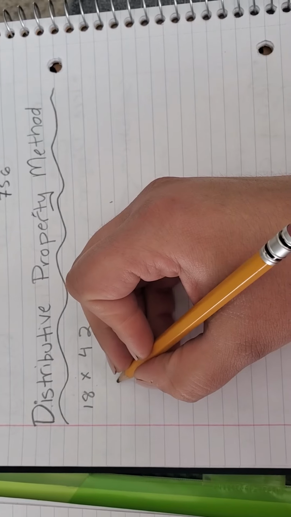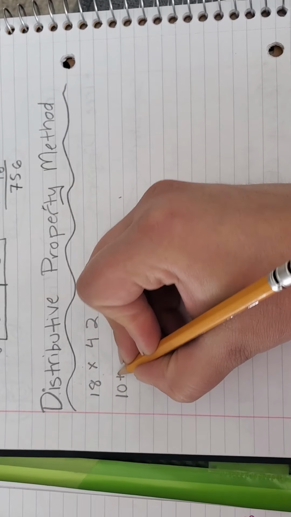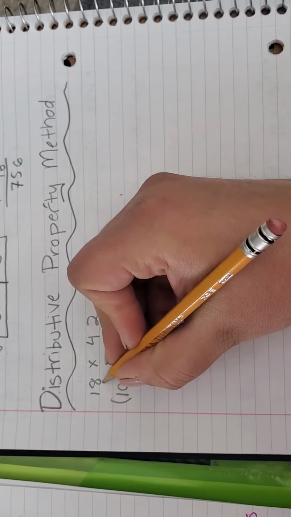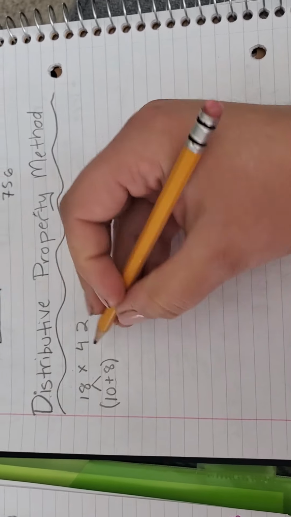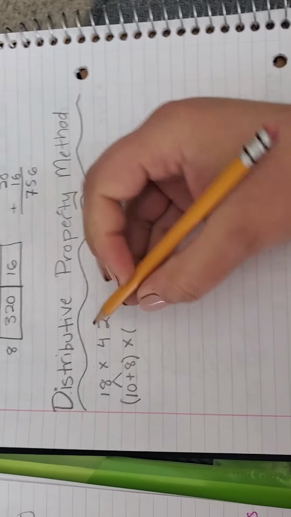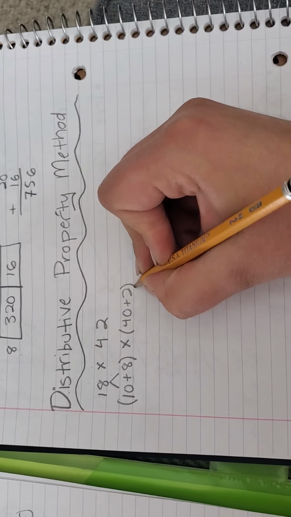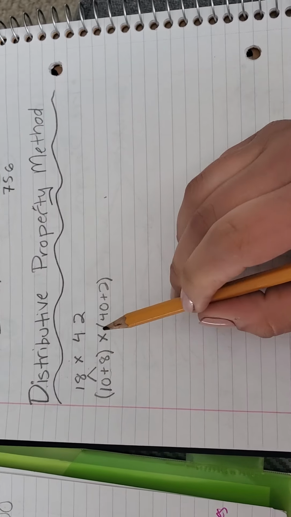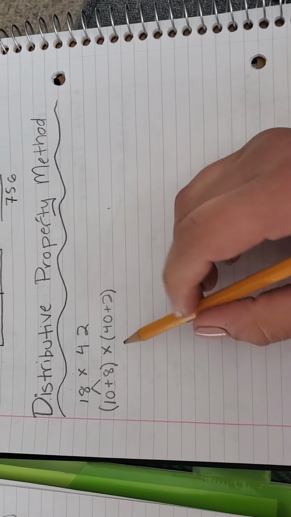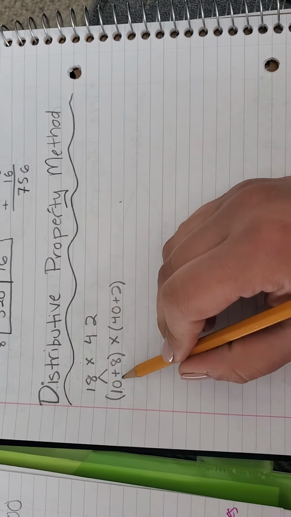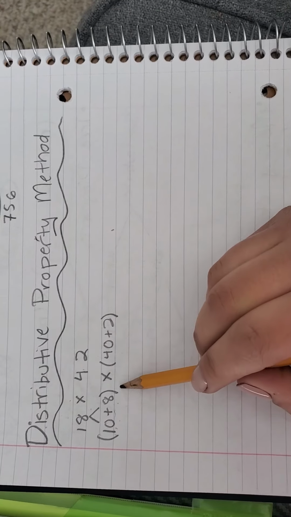So I could say that 18 is going to become 10 plus 8. See how that breaks down there? Decomposes is the word he's looking for. Decompose it. And I could say that then 42 could be 40 plus 2. And for this, we can pull out a common thread.